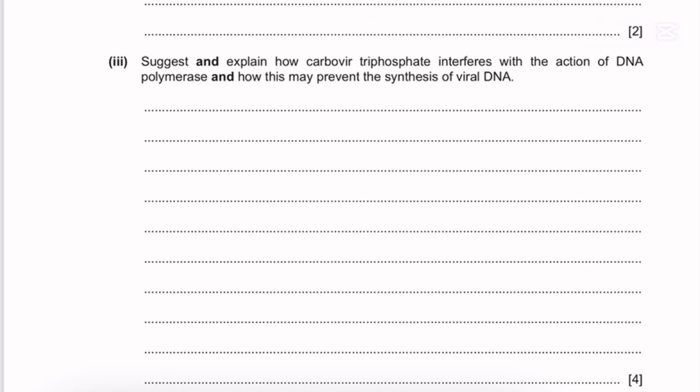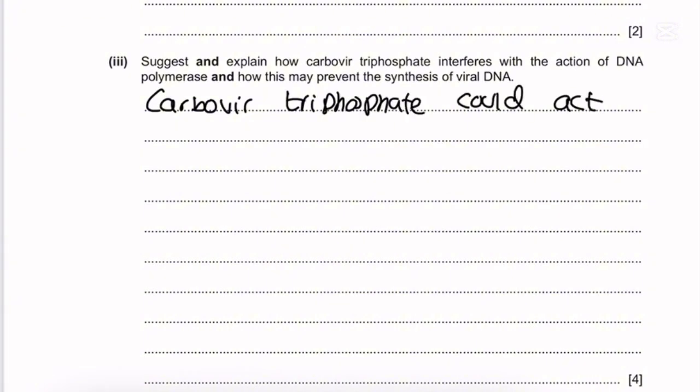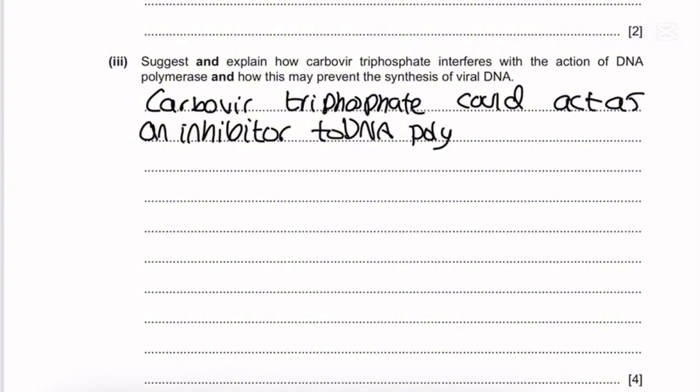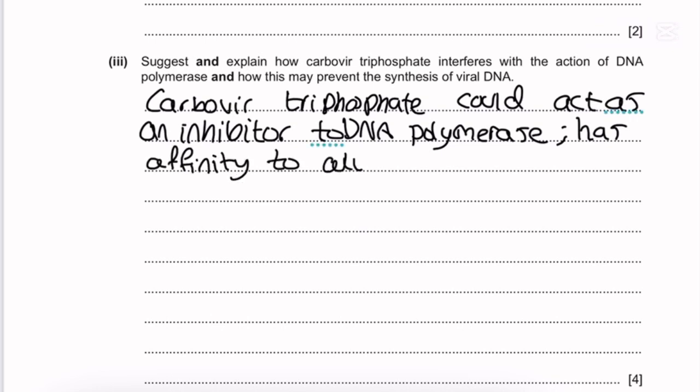So just anything that comes to your mind, and then make sure to explain it so much that you can guarantee a grade. Okay, so let's do this. I think, yes, maybe carbovir could act as an inhibitor to DNA polymerase. Maybe it has an affinity. I think that it should be a competitive inhibitor.